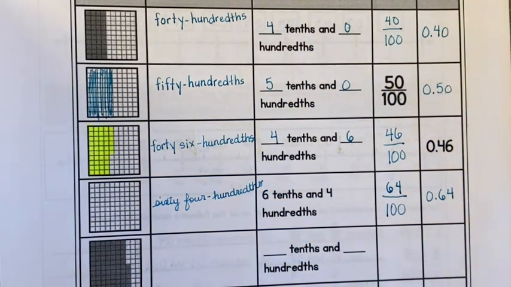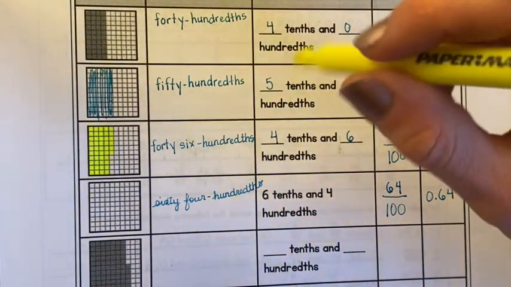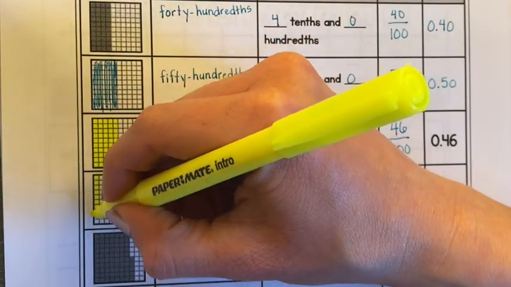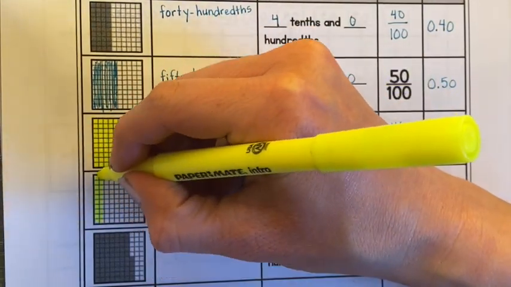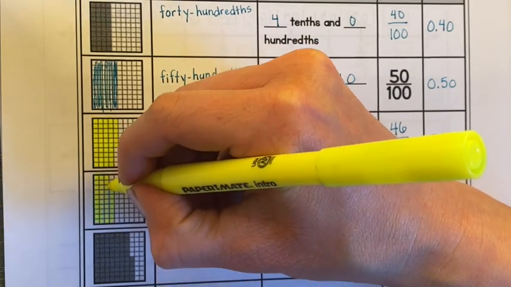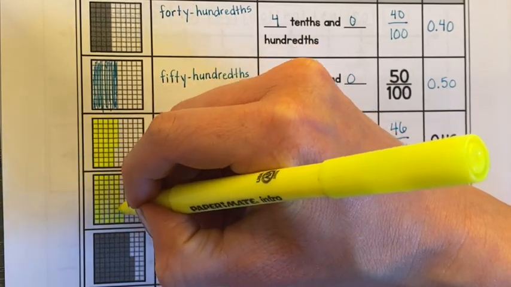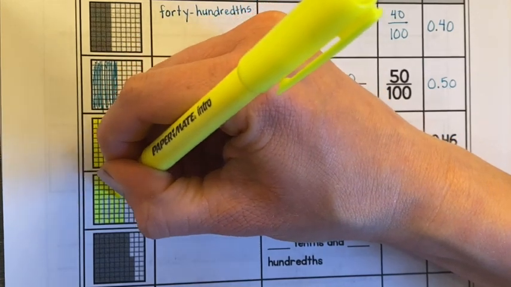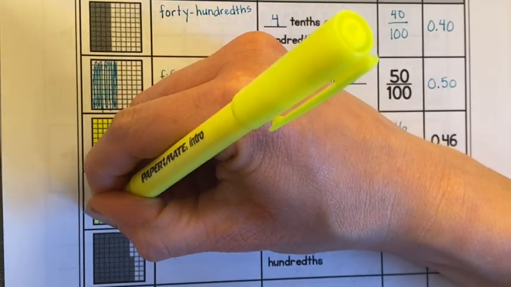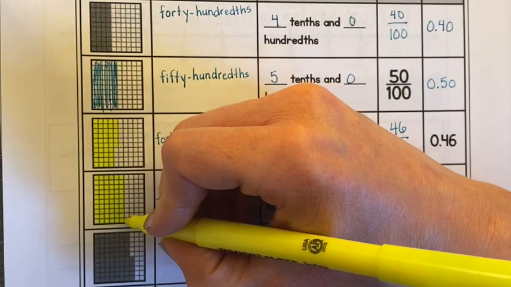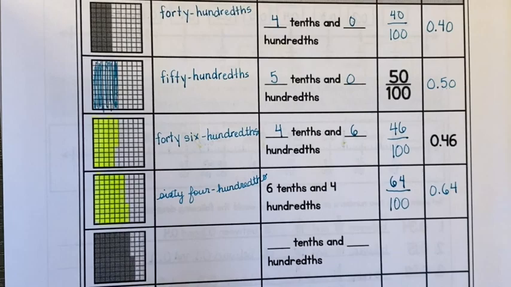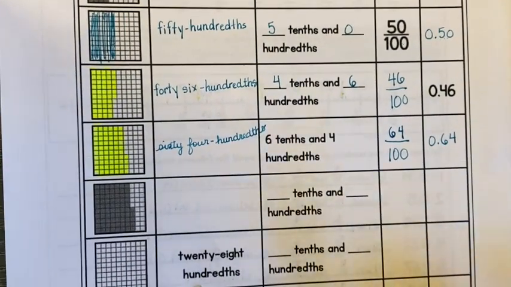All right, now I'm going to highlight 64. So I will do 6 rows of 10. 1, 2, 3, 4, 5, 6 rows of 10. And then 4 little squares. 1, 2, 3, 4. 64 hundredths. Now you are going to go do the next 3.